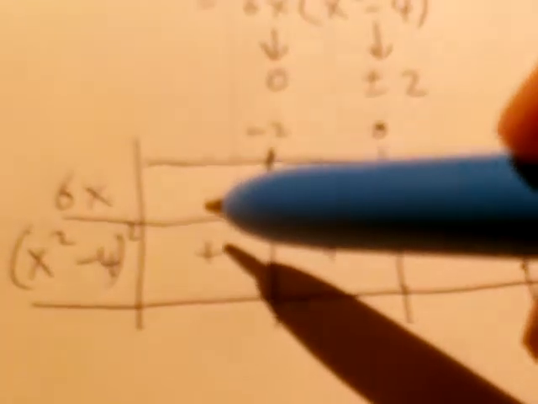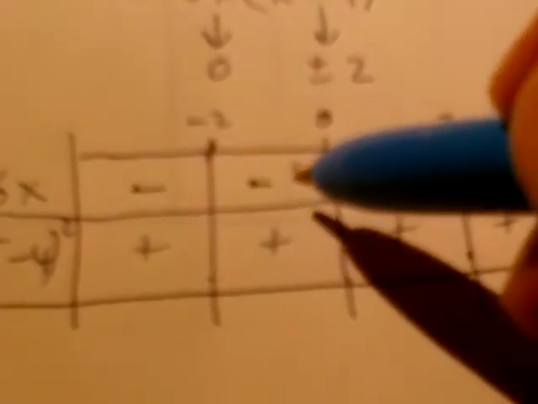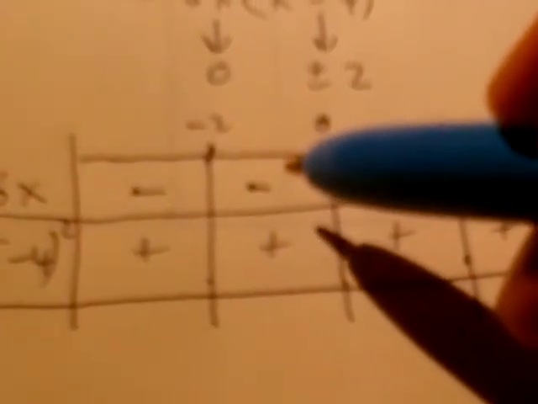So we put in negative 2 into here, so 6 times negative 2 is negative 12, so that's a negative. And between negative 2 and 0, such as negative 1, 6 times negative 1 is negative 6, so again we don't care. And between 0 and 2, such as positive 1, put in positive 1 there. 6 times positive 1 is positive 6, so we have a positive there. And to the right of 2, such as 3, again, 6 times 3 is positive 18, so we have a positive.